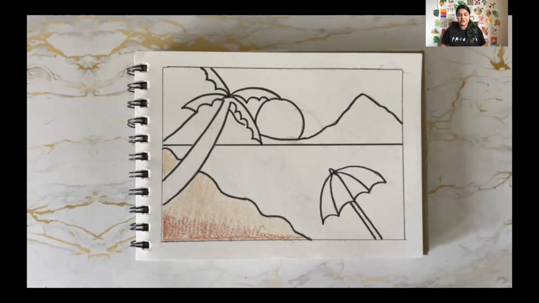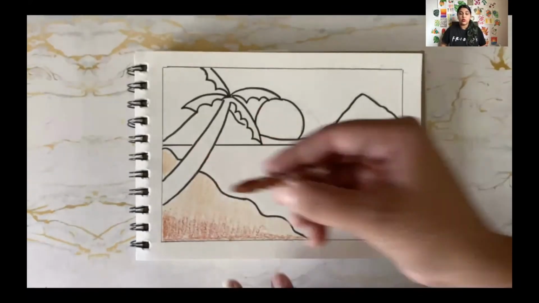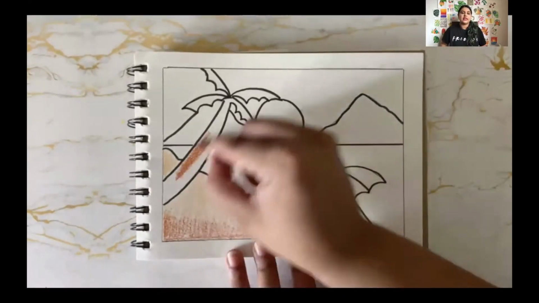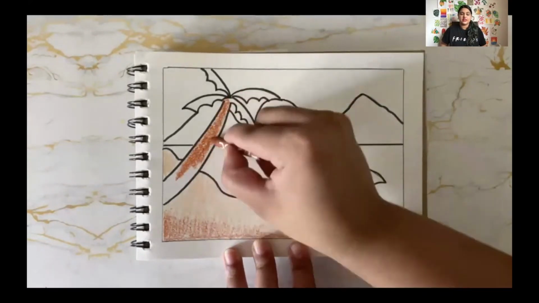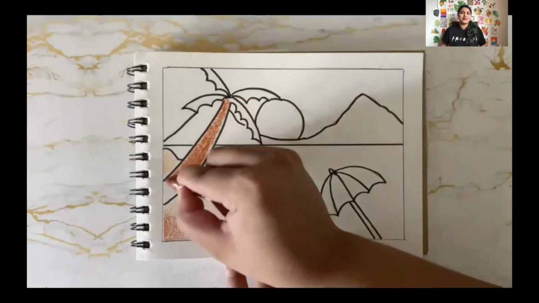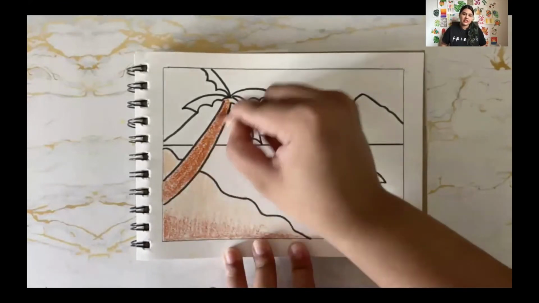Okay, so I'm looking at everybody's pictures, and all of you have finished up with that peach and brown. We can go on to the next part of it, which is going to be brown as part of our coconut tree. So I'm taking my brown and coloring the trunk of my coconut tree right here. It's very easy coloring of the coconut tree, nothing hard for you to do. Just take your time and color it neatly.